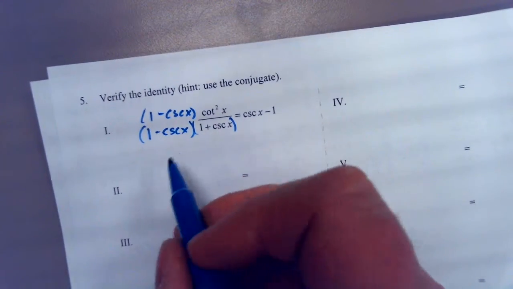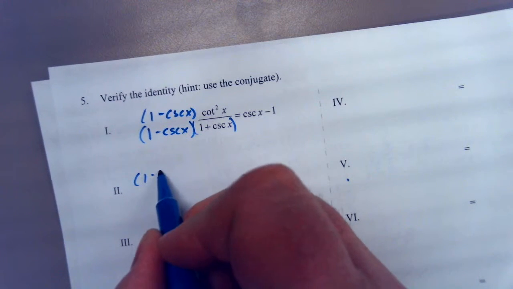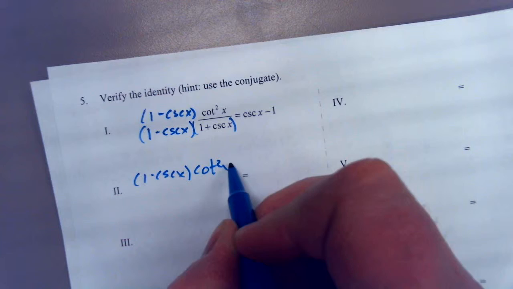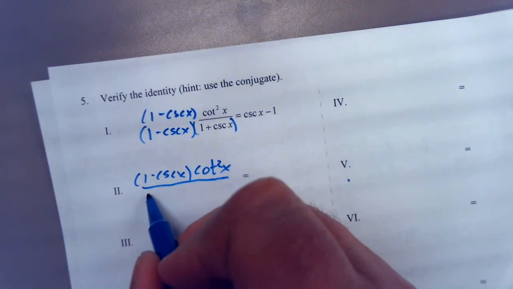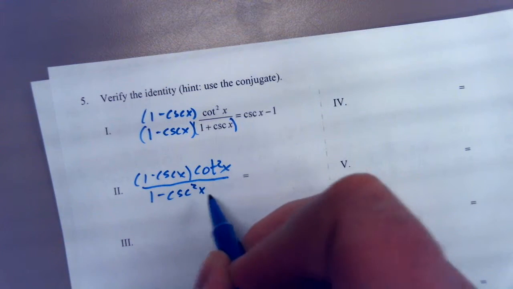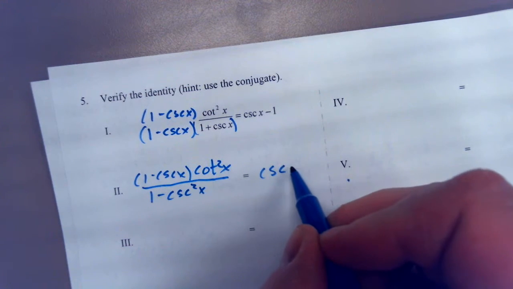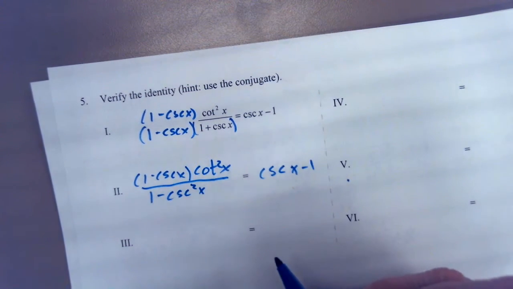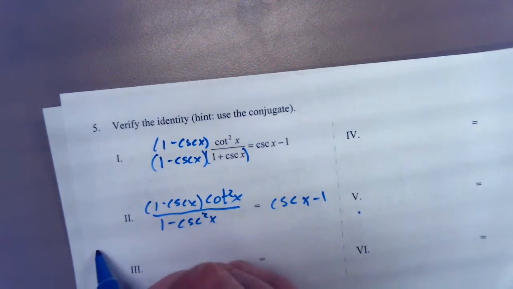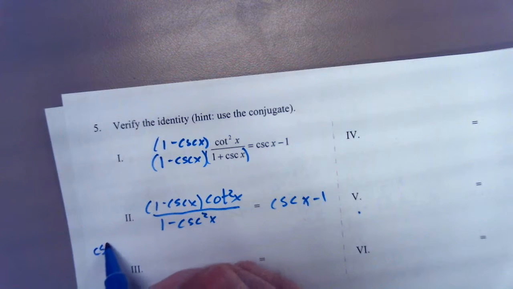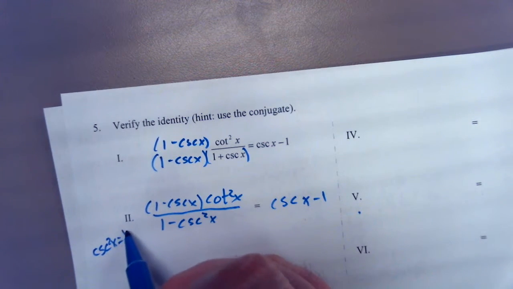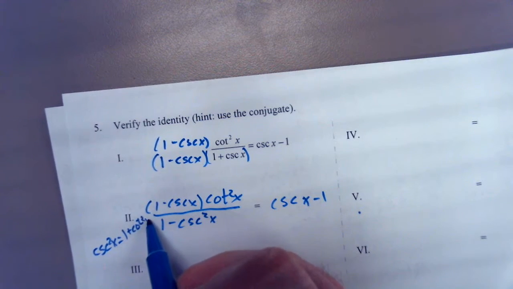When I multiply the top out, I'm just going to leave it as 1 minus the cosecant x times the cotangent squared. On the bottom, I get 1 minus the cosecant squared x. From my identities, I know that the cosecant squared is equal to 1 plus the cotan squared.